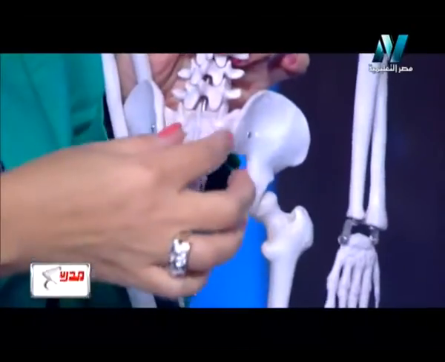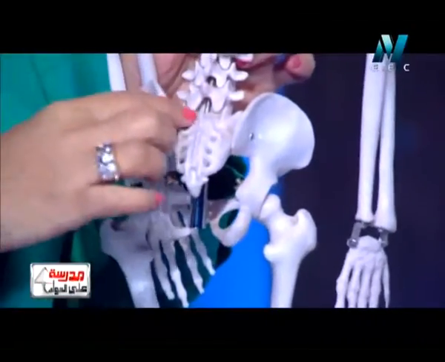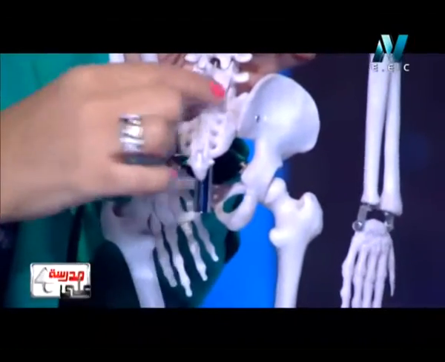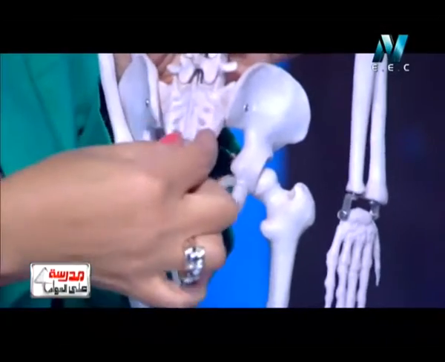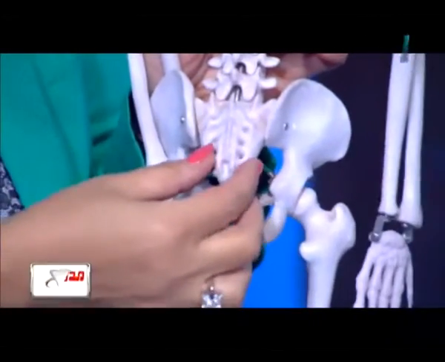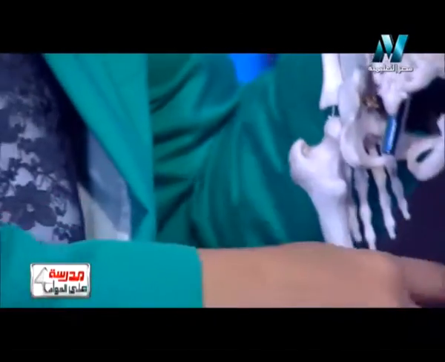They are 4 in number, but they are fused together. As you look here, 1, 2, 3, 4, but they are fused together, so they appear as one bone only. This is the structure of the vertebral column, 33 vertebrae.